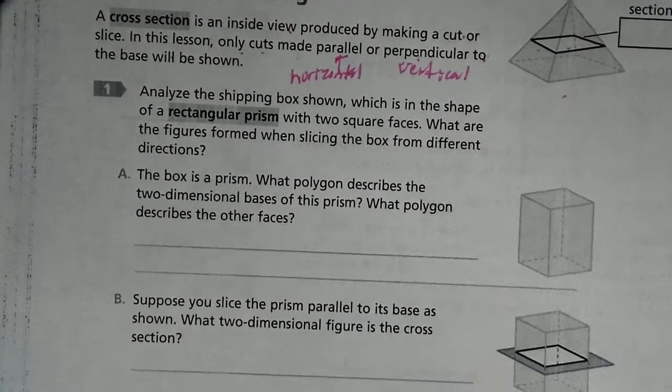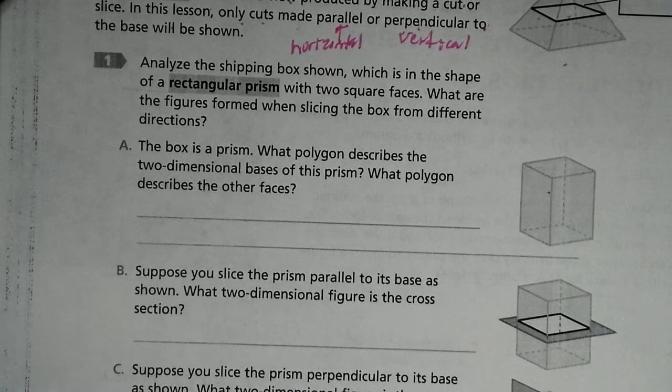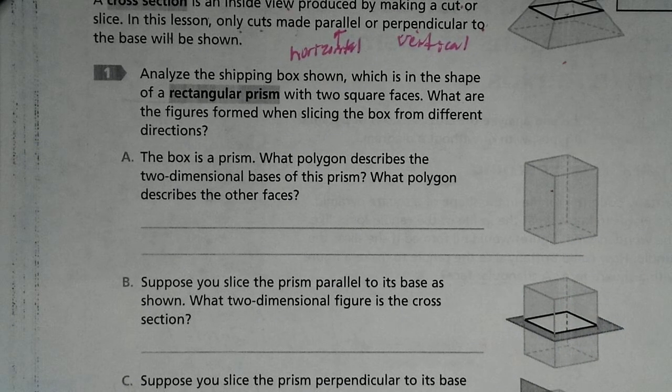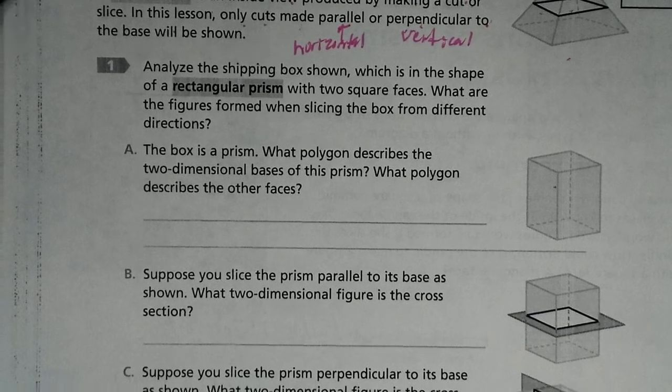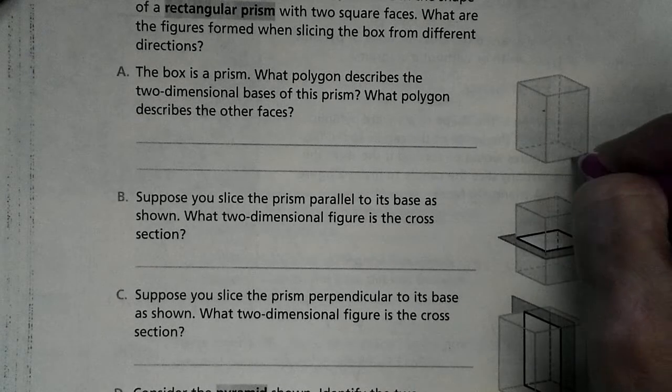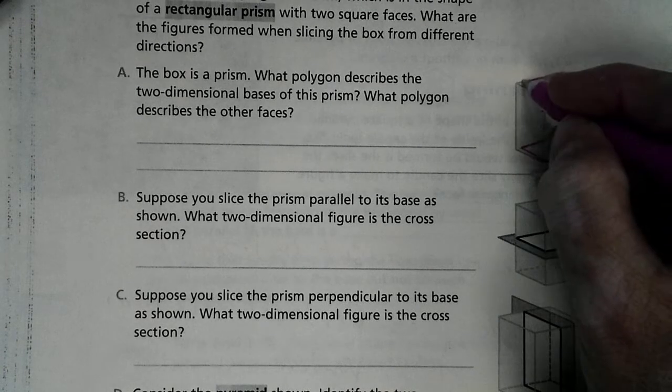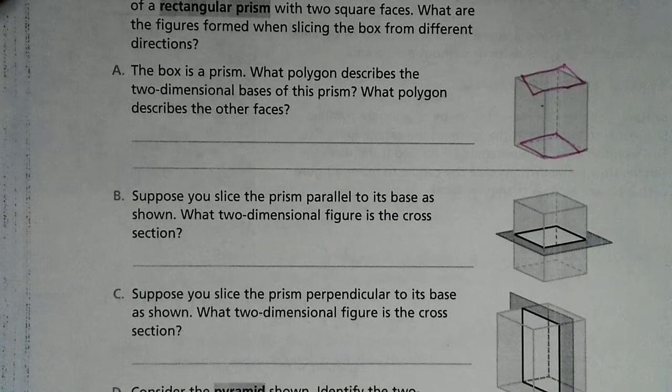All right, so we are looking at the rectangular prism. It says, analyze the shipping box shown. What is the shape of the rectangular prism with two square faces? What are the figures formed when slicing the box from different directions? So the box is a prism. What polygon describes the two-dimensional base of the prism? So they're talking about the bottom and the top, right? What figure does that give me?